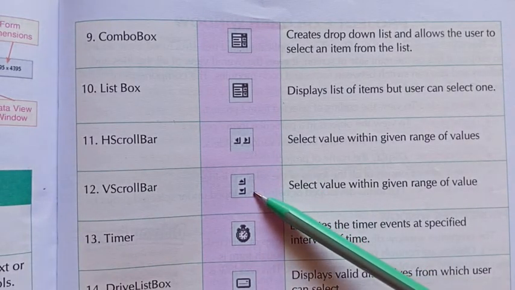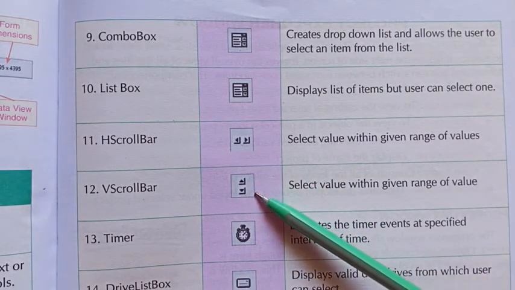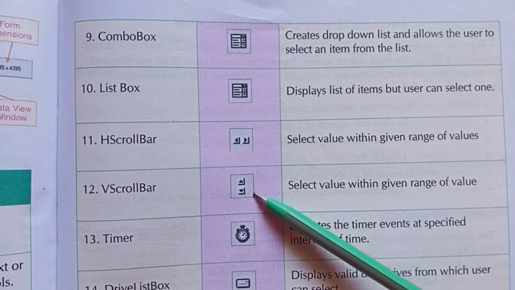Sometimes we give the values, and those values are not altogether visible on the screen. So in that case, you need to scroll out. For scrolling, you have to make a horizontal scroll bar or vertical scroll bar, whichever is applicable for you.